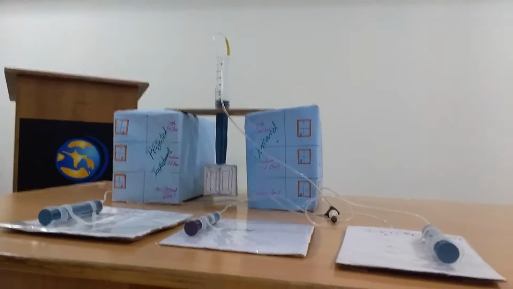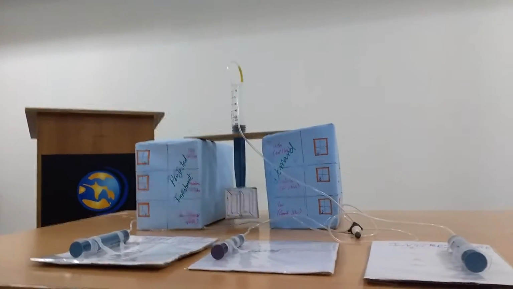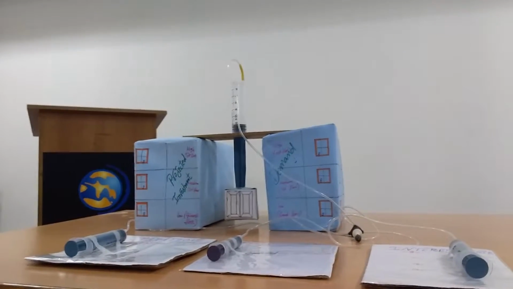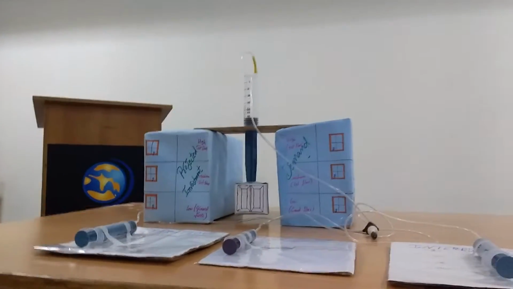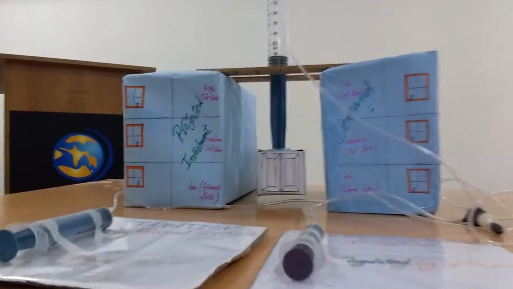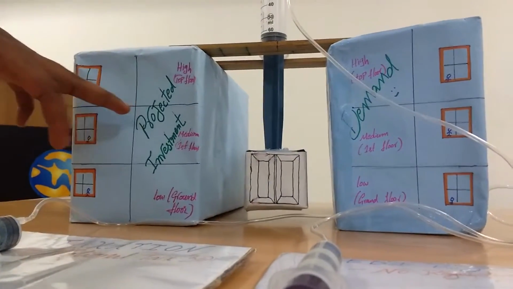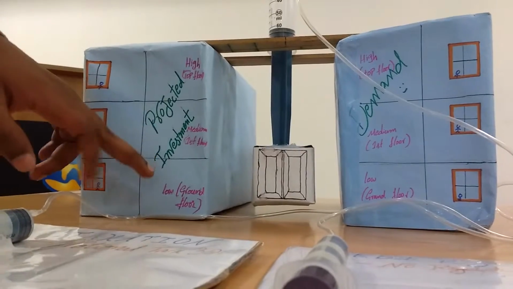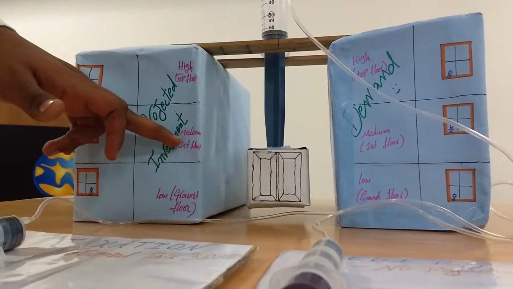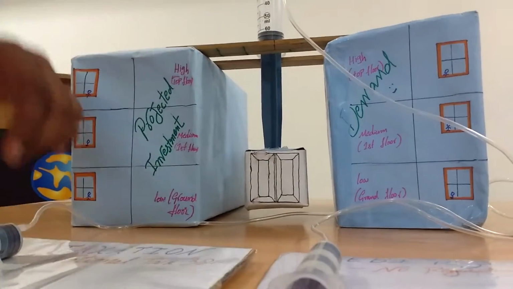I am going to explain REIT through a hydraulic lift in a building which has two blocks. The first block represents projected investment and the second block represents demand. Here we can see this building consists of three floors: ground floor, first floor and top floor.